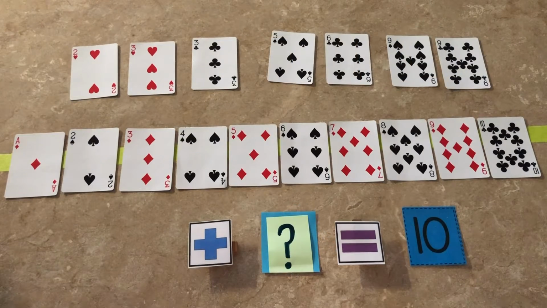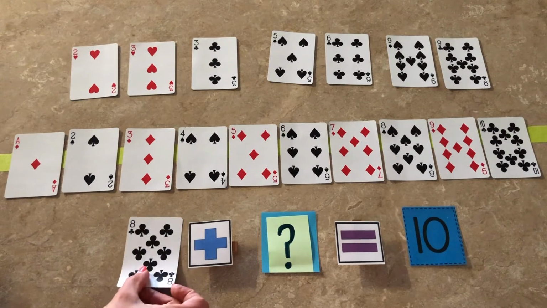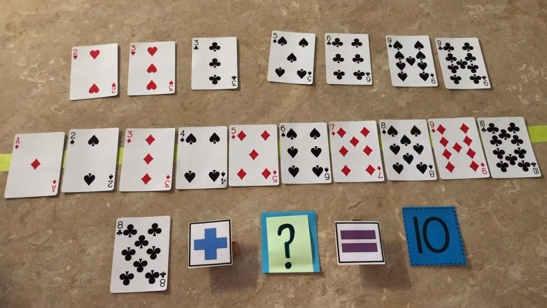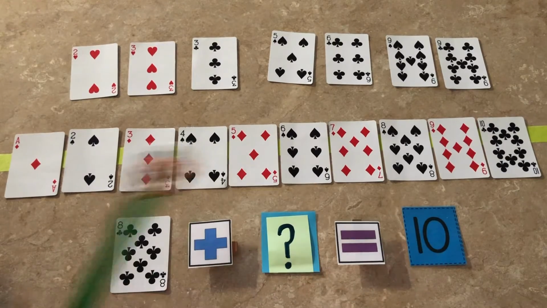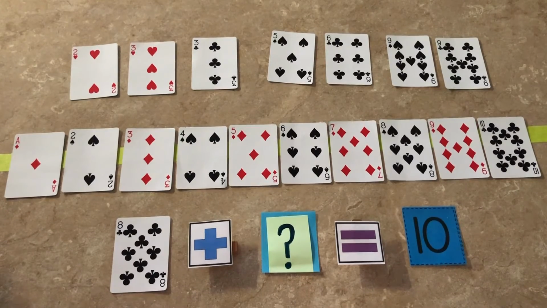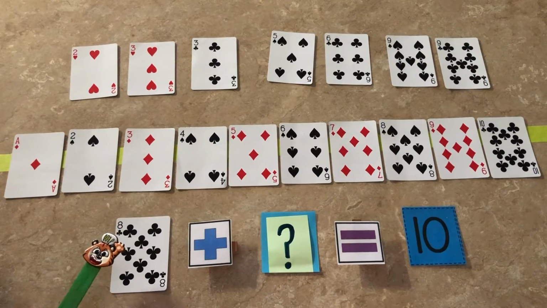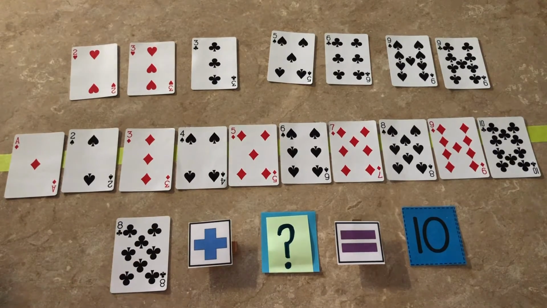I'm going to take my next card and I'm going to begin my equation. I read my equation, 8 plus something equals 10. Okay, so I want to use my number line to help me figure out what I need to add to the number 8 to make 10.